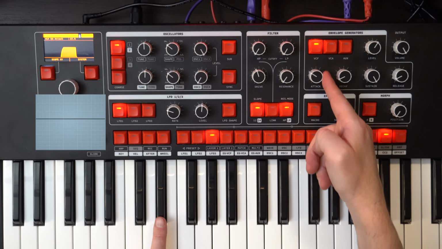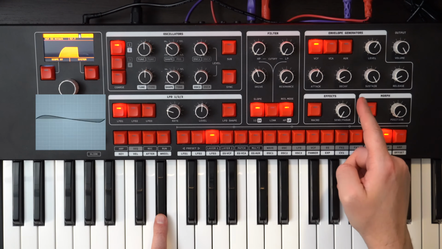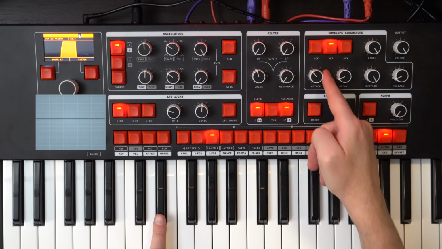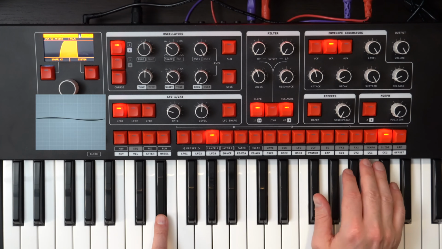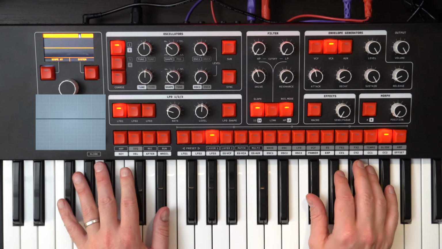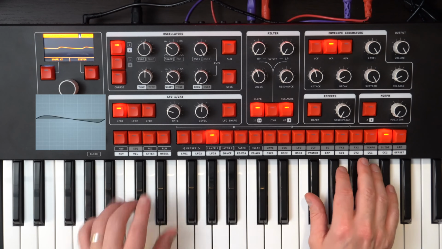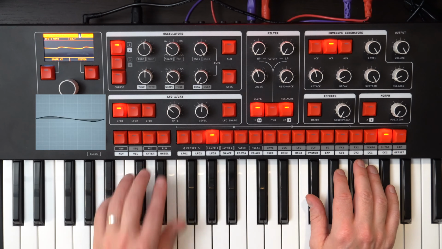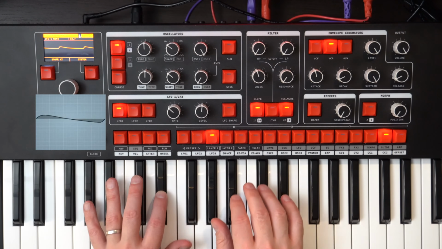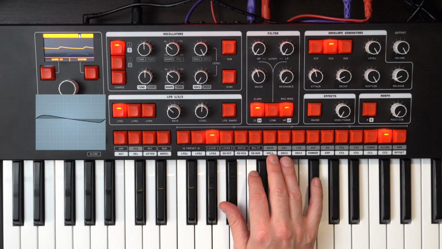And then for the filter, let's just put the attack on there. Same with the amp envelope. So this is layer 1 at the moment.